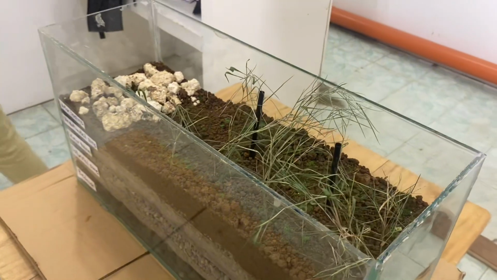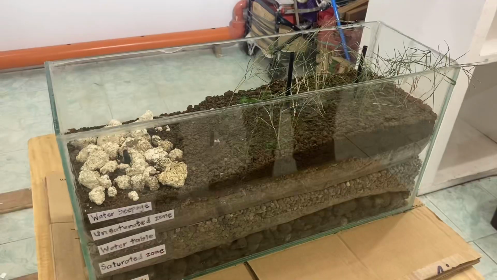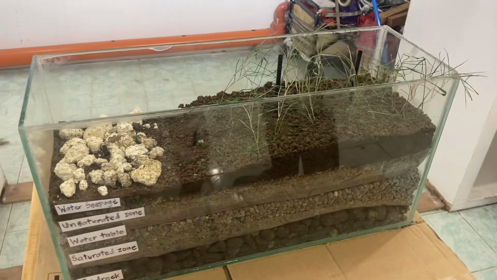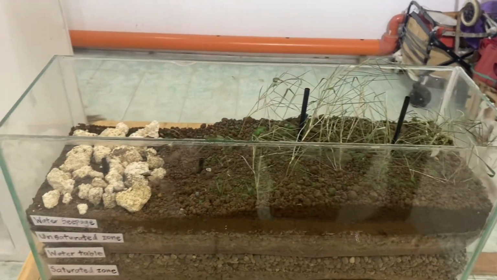Recharge and depletion: groundwater gets recharged by more rainfall soaking in, but if we take water faster than it replaces, the water table drops and wells can run dry.